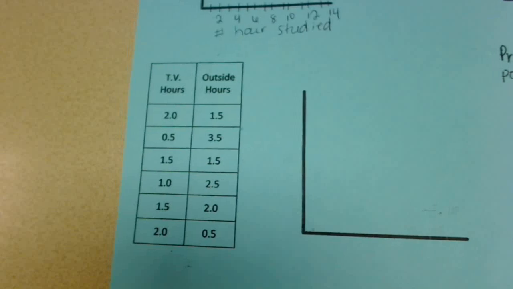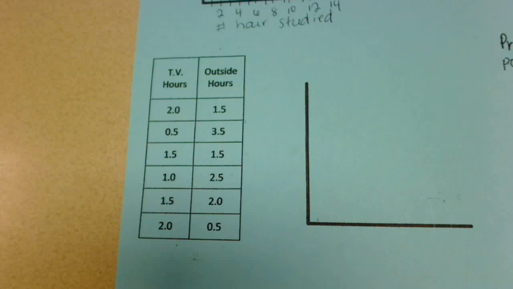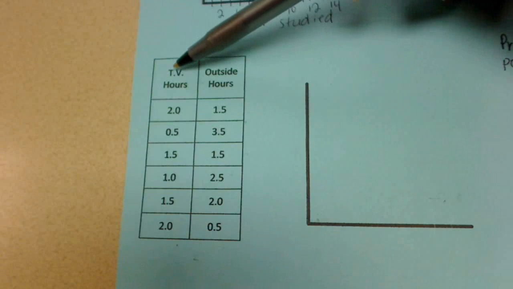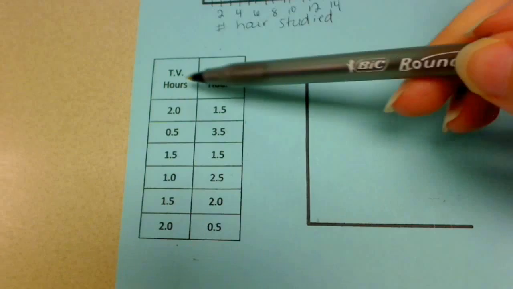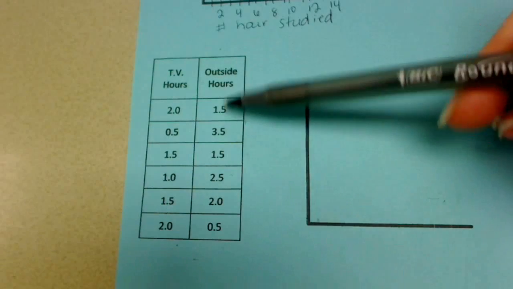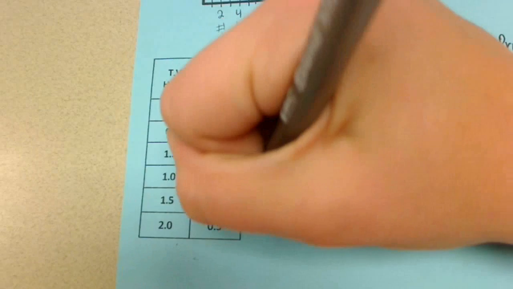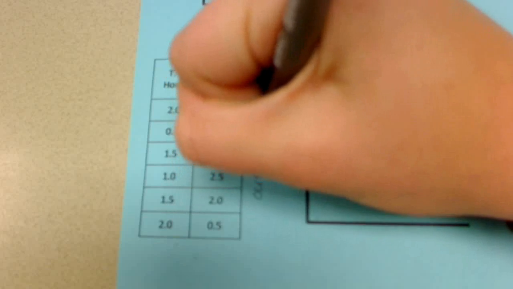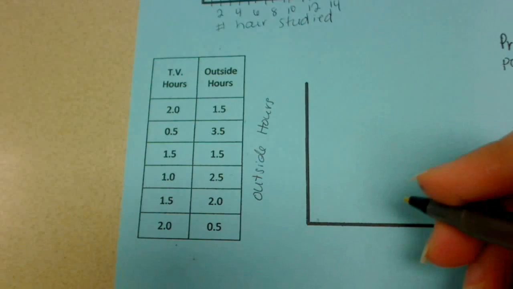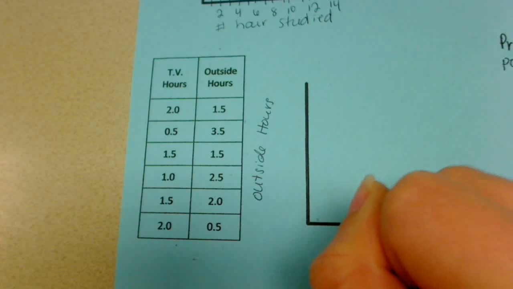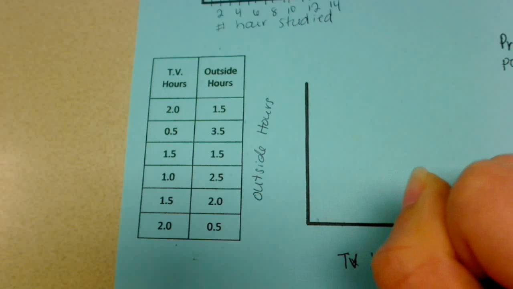Let's take a look at this bottom one. This table shows us the TV hours and the outside hours, meaning this is how long you watch TV versus how long you were outside. So let's graph. My y-axis is going to be my outside hours. And my x is going to be my TV hours. Not Texas hours, TV hours, sorry.